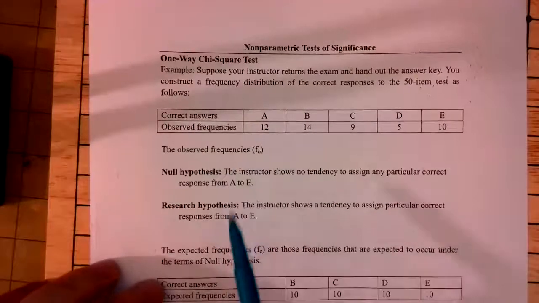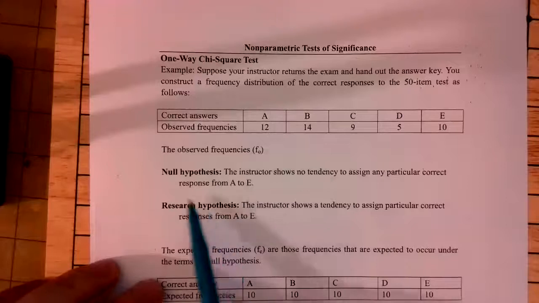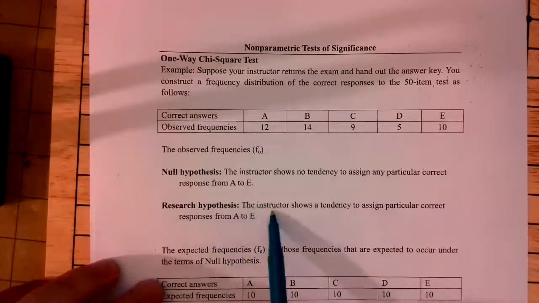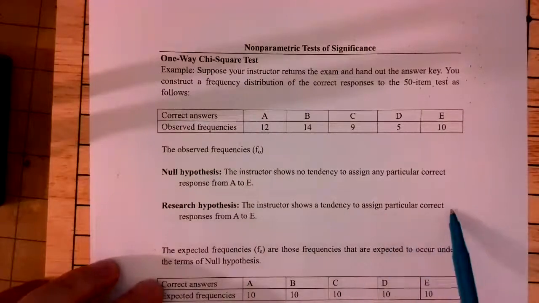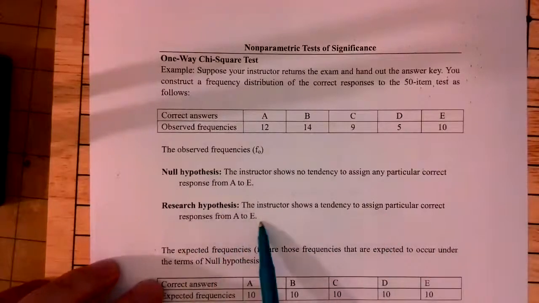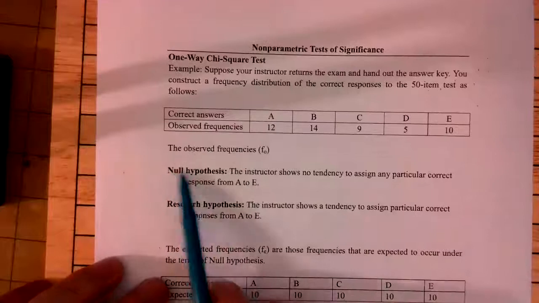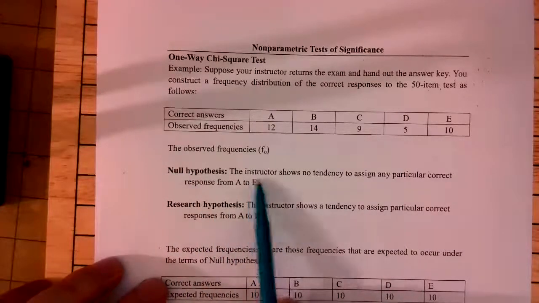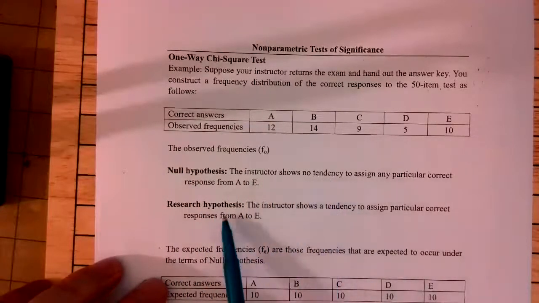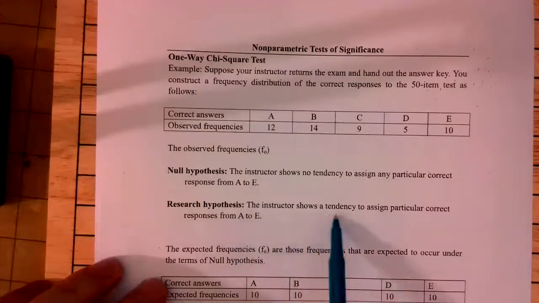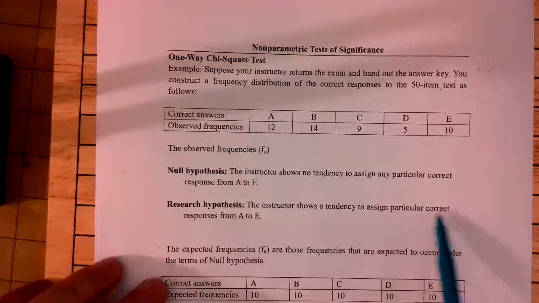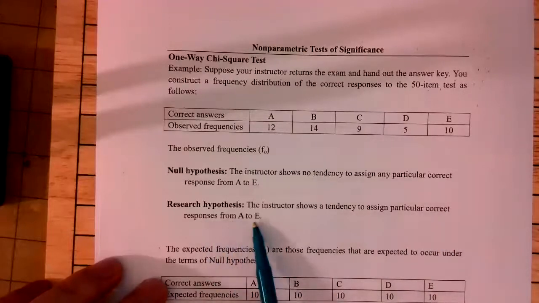This is the null hypothesis. Research hypothesis. Our research interest is the instructor shows a tendency to assign particular correct responses from A to E. And the null hypothesis is the instructor shows no tendency. And the research hypothesis is the instructor shows a tendency to assign particular correct answers from A to E.